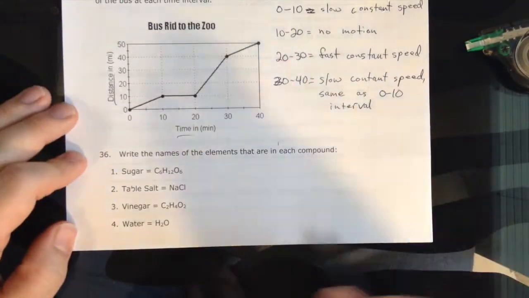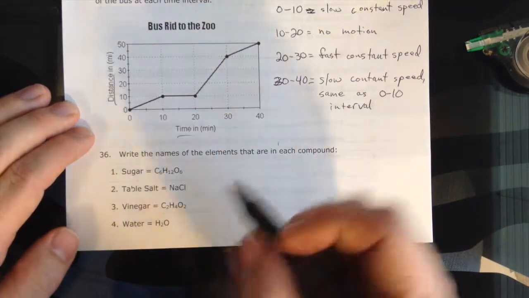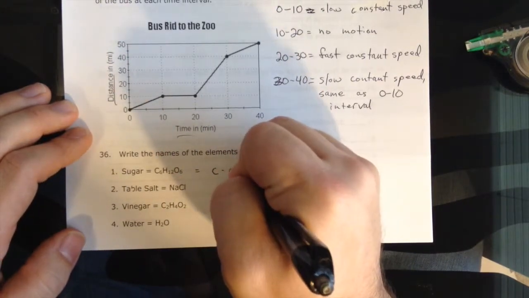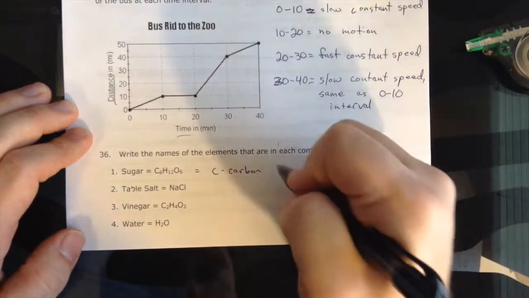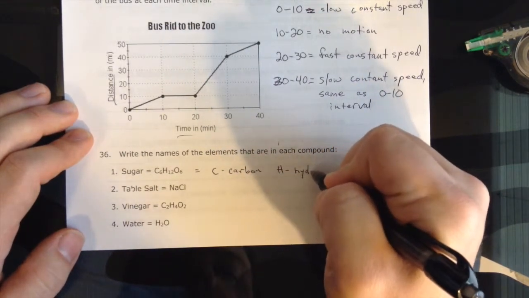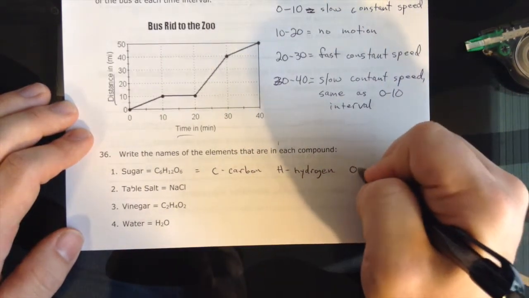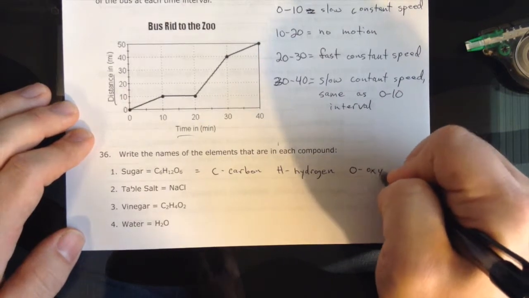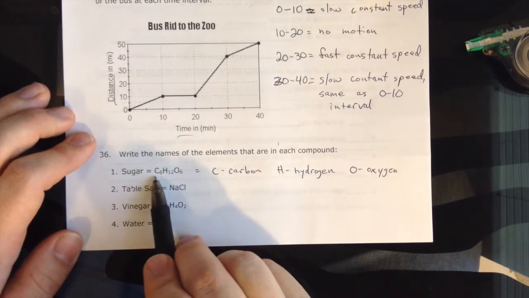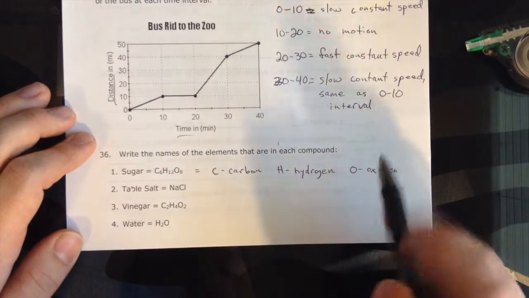So number 36 here, it says write the names of the elements that are in each compound. So we've got sugar here. So we've got C, which is carbon. We have H, which is hydrogen. And we have O, which is oxygen. And we find those by looking at our periodic table. We can find C is carbon, H is hydrogen, O is oxygen.